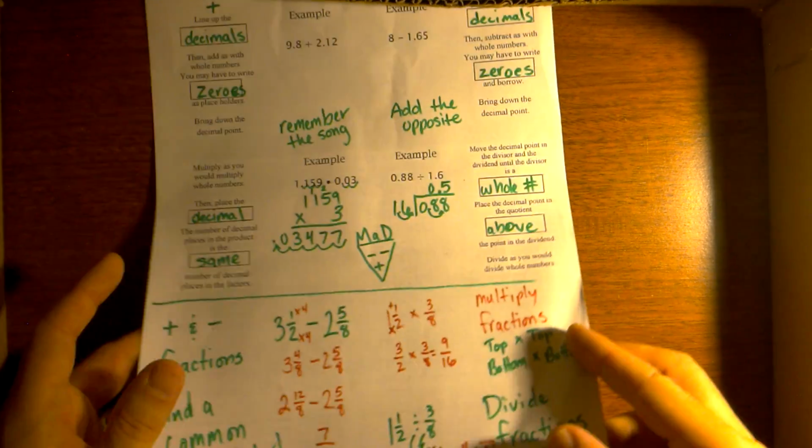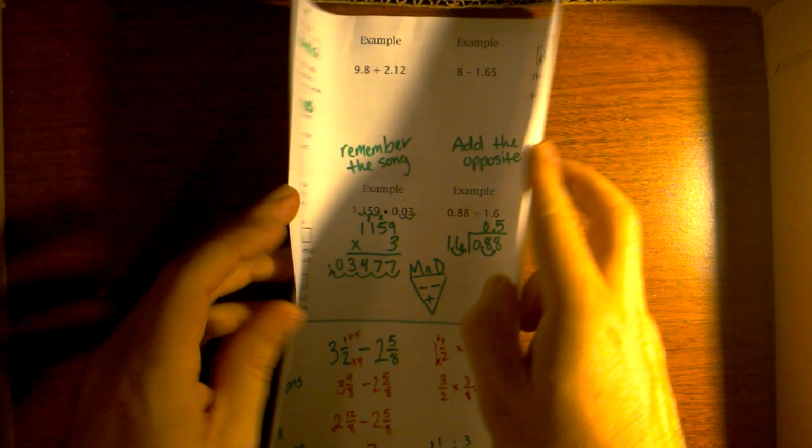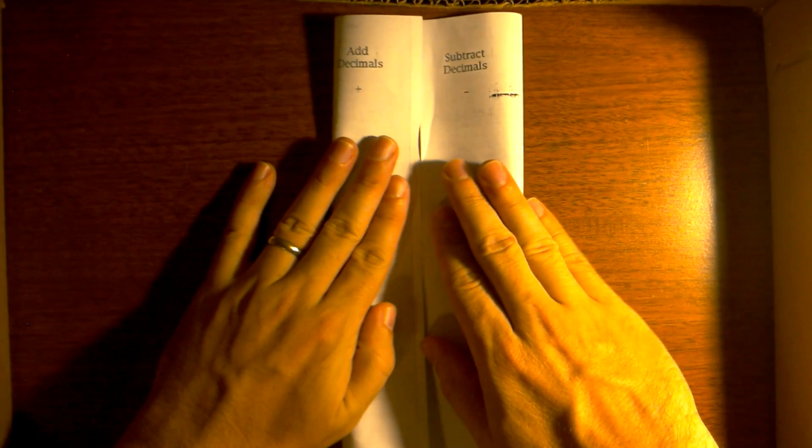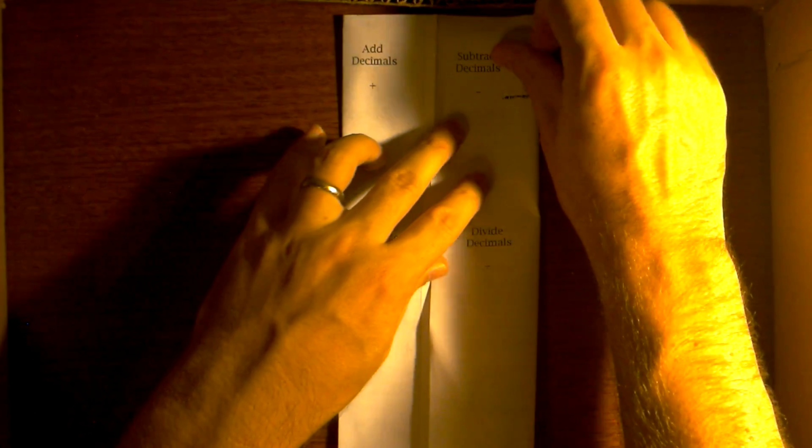So your job is to make sure that you come back to my classroom the next day with this filled out, and we are also going to fold it in. Here we go. Fold it, and then just make our cuts real quick so we can just open up as we begin studying for that test.